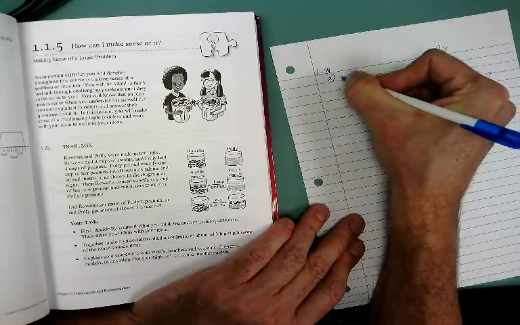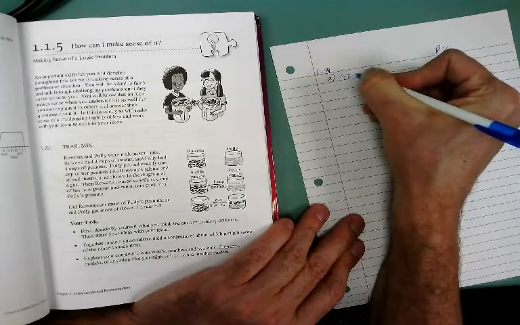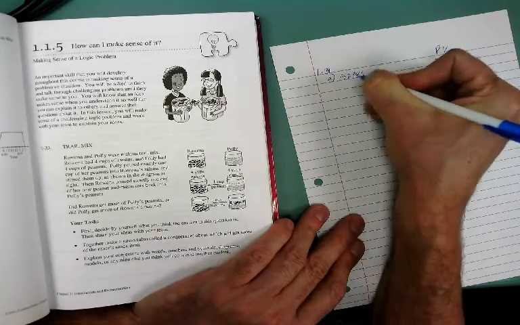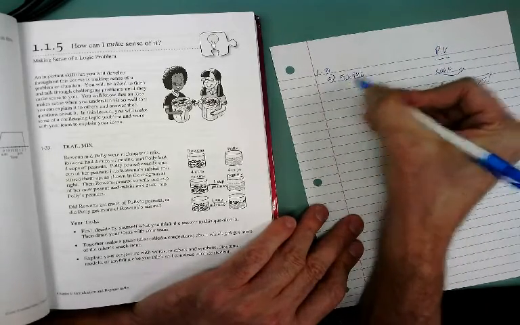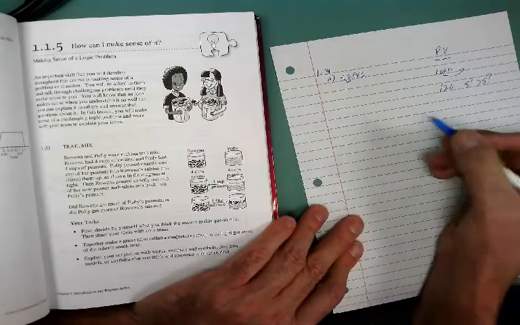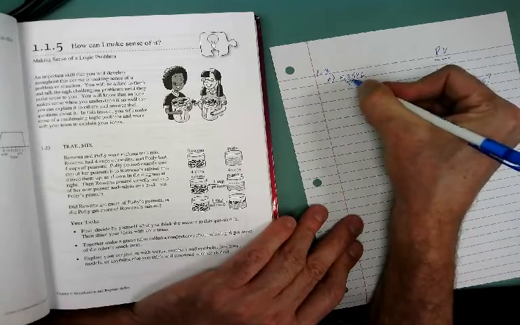5, 2, 9, 4, 6. And if I read this number, I say 5,200. So the 2's in the hundreds place. Look to the right, decide if that 2 is going to stay or if it's going to get bigger.